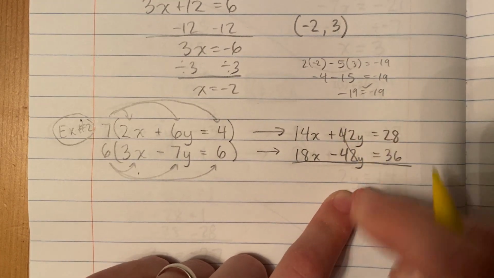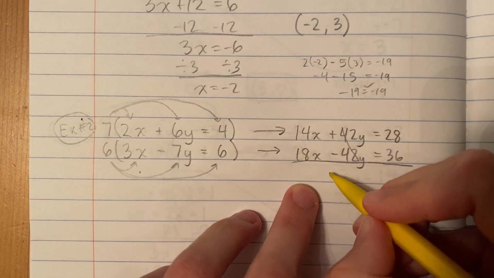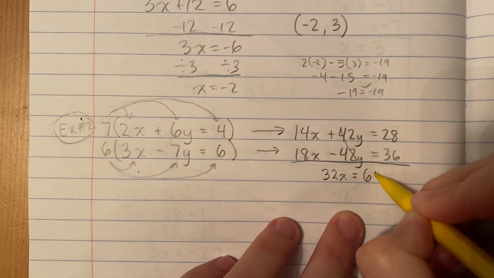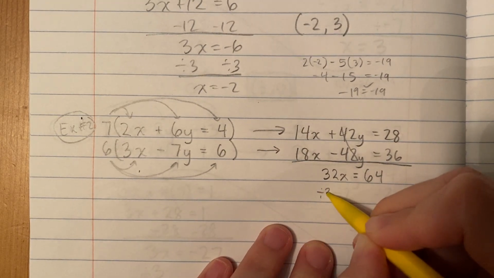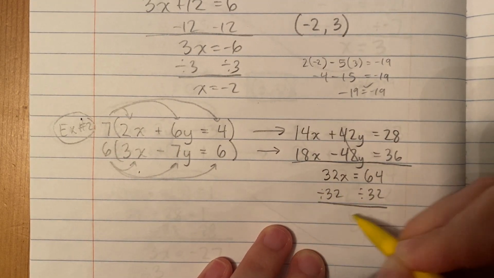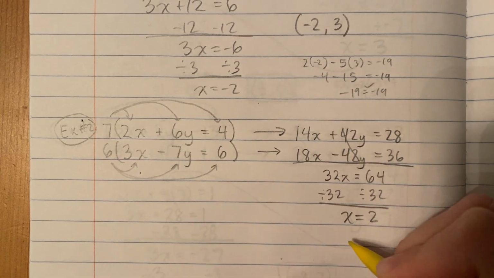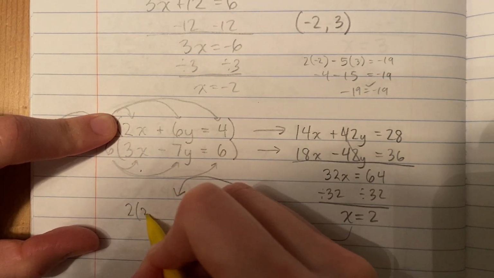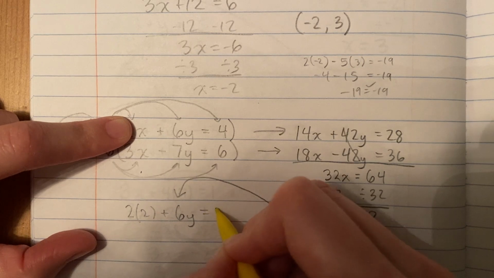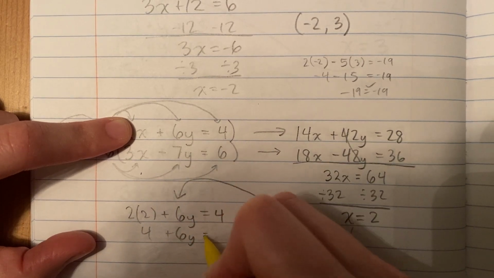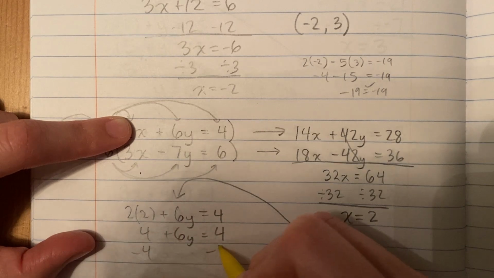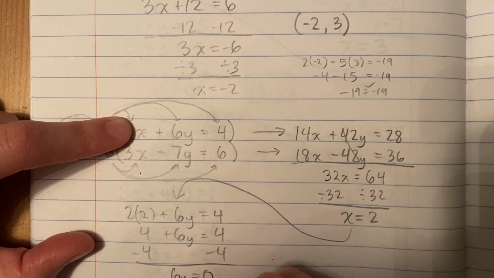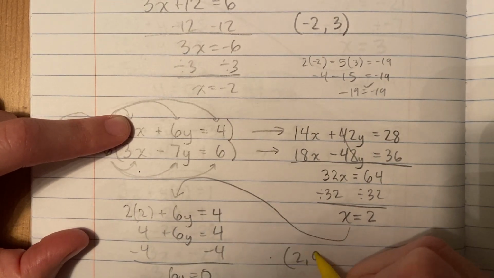Okay, here's where we get the canceling, right? 42 minus 42. 14 plus 18 is 32. And 28 plus 36 is 64. I'm going to divide by 32 on both sides. I get x equals 2. Let's plug back in. I'm going to just use this first equation. So 2x plus 6y equals 4. And when I divide by 6, I get y equals 0. So I think my answer is 2, 0.